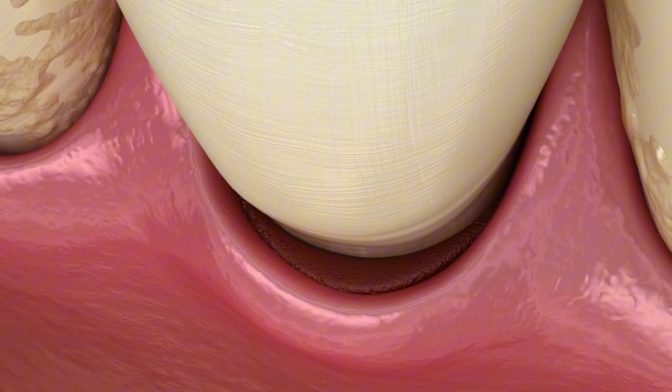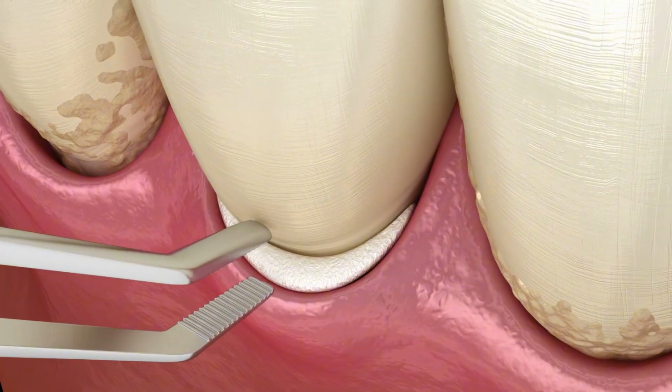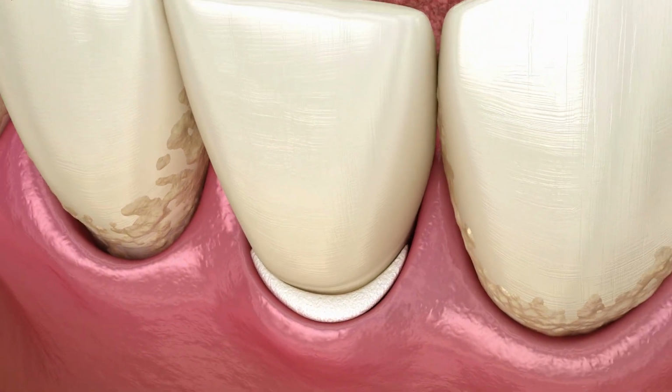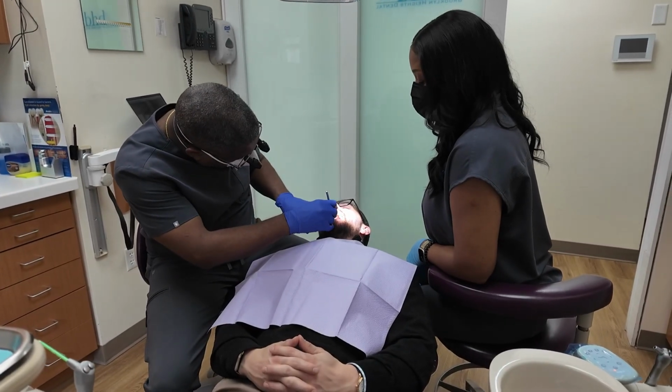Once we perform that step, we use the laser in order to remove the inflamed gum tissue. Pretty much we make the gum tissue less prominent. Once we do that, we use the laser in order to create a blood clot that will allow new bone to form. Gum treatment, once it's done, can be maintained.